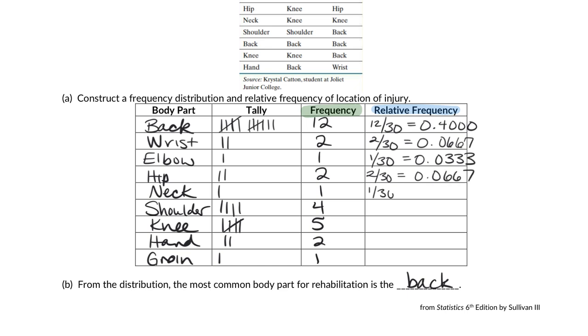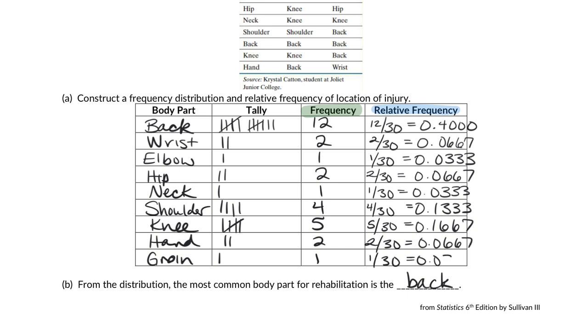1 out of 30 we've already done that is 0.0333 repeated. 4 out of 30 is 0.1333. 5 out of 30 is 0.16 repeated. Again, 2 out of 30, 0.0667. And 1 out of 30, 0.033 repeated. These numbers, they're decimals, yes, I know that, is the relative frequency out of these 30 observations for each body part, data point.